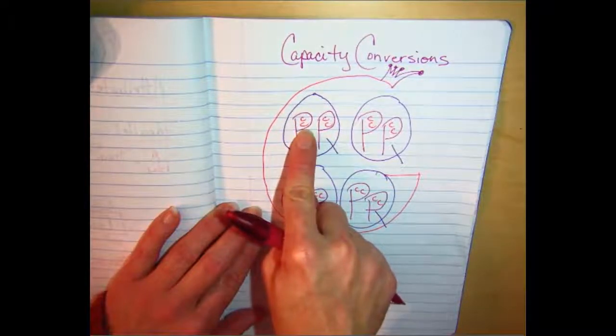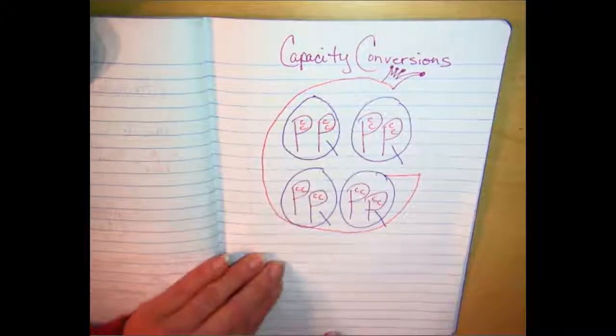There's 2 cups in a pint. There's 2 pints in a quart.